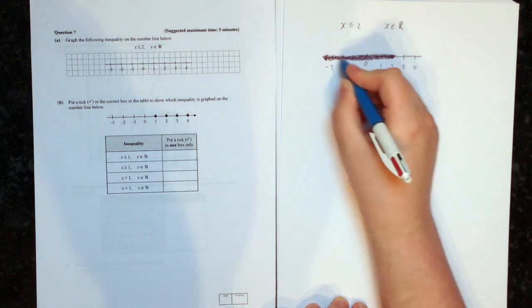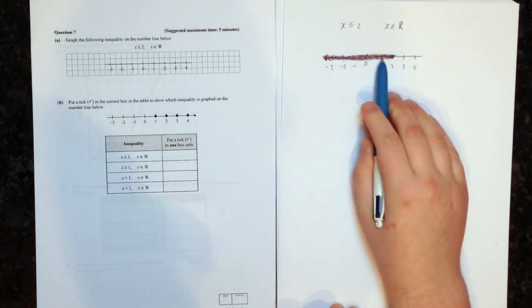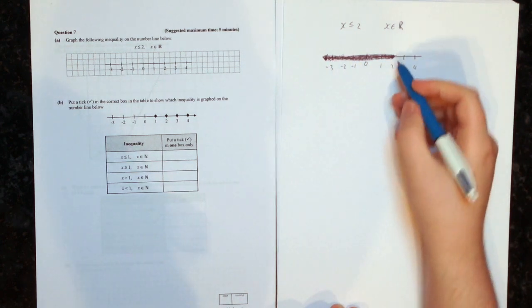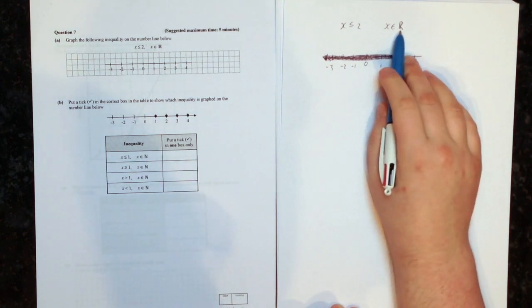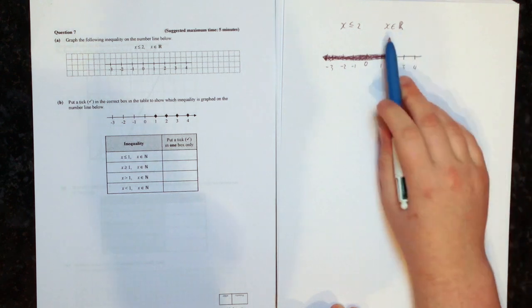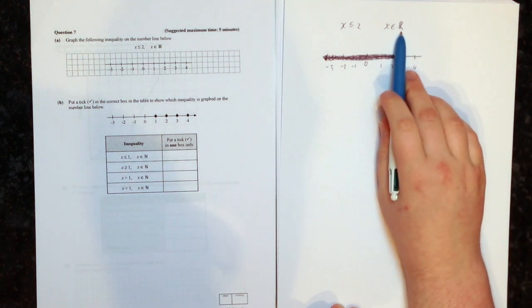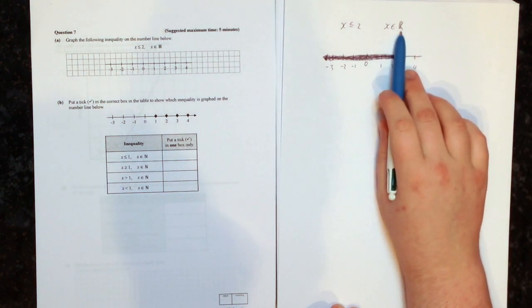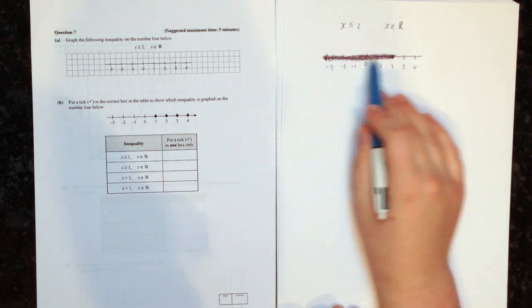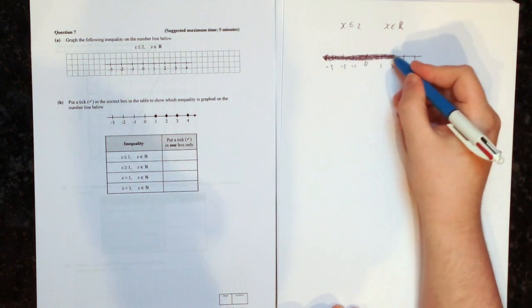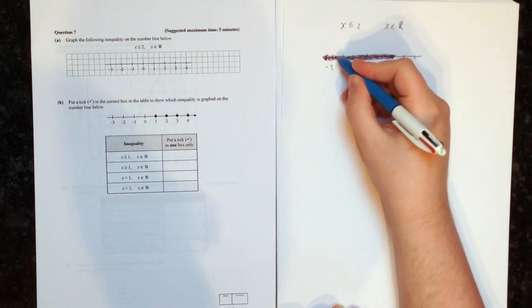So 2 and everything less than that. It is important that you color in this line because x is a real number. If this said x was an element of Z, or x is an integer, then we wouldn't have a heavy line here. We would have dots on each one of the points.